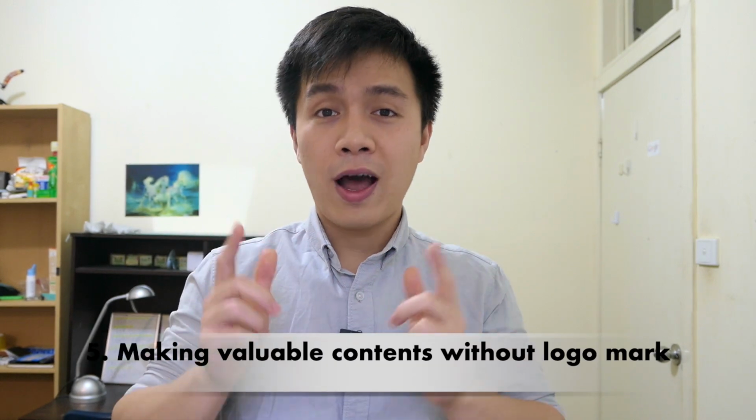And tip number 5 is making valuable content without a logo mark. Maybe you will think that a logo mark is very important, that you have to protect your content, but actually on Instagram, a logo mark will not make a good impact on your content, because people on Instagram want to see a good picture, a good video, a good image without a logo mark. And when you have a logo mark, it means that you reduce the ability for people to share the content. But when you don't have a logo mark, everyone can use it to reshare it. So it gives more potential for you to expose your post, your content, on Instagram.